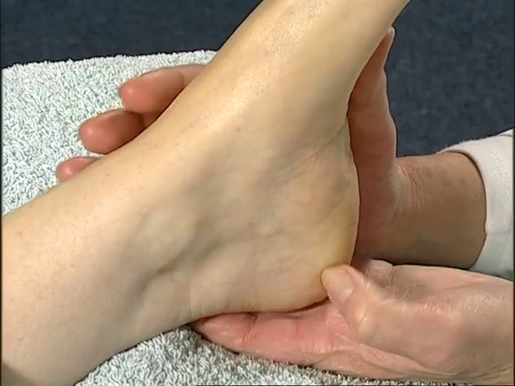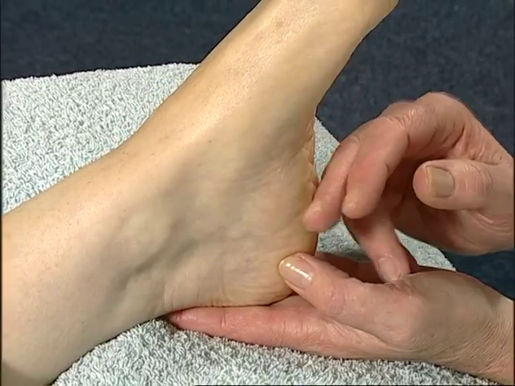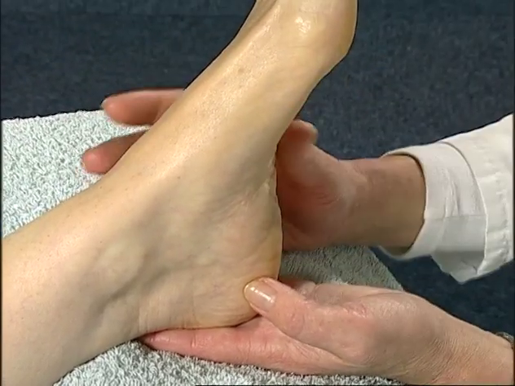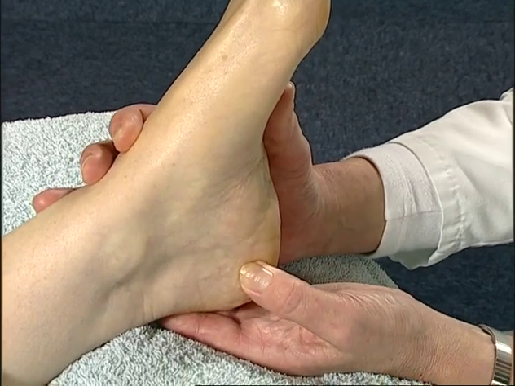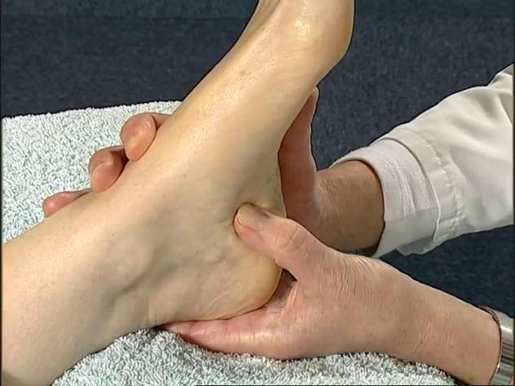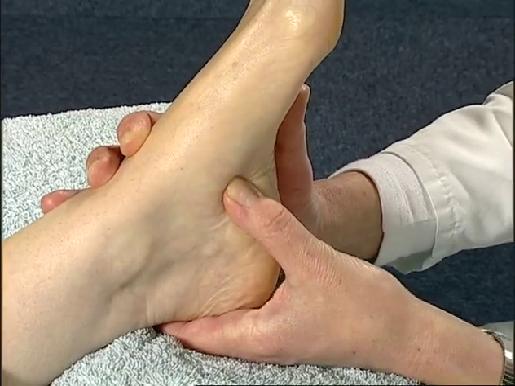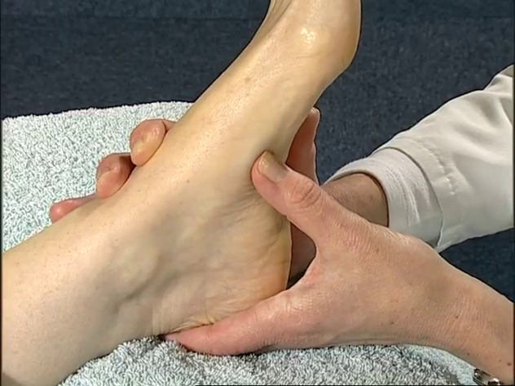Then change hands. Use your left hand to come back up the spine. This time you'll follow a slightly straighter line up the side of the foot. So just rest the heel in the palm of the hand and work with the left thumb, working up the side of the foot until you get to about waist level. You probably won't be able to stretch much further.